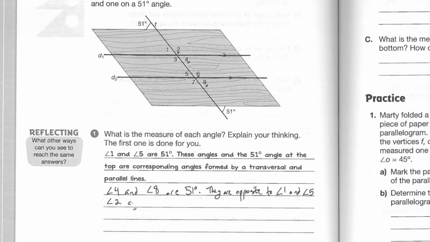So angle 2 and angle 6 are 129 degrees. We know this because they are supplementary to angle 1 and angle 5. Because this is a straight line and this one's a straight line, so these are going to add up to 180 degrees, and 180 minus 51 gives me 129.